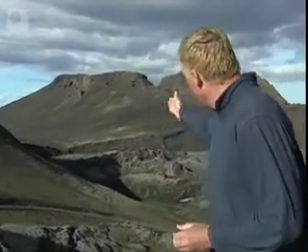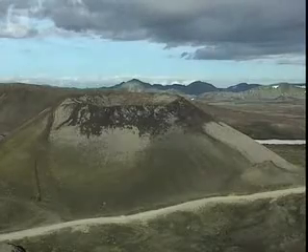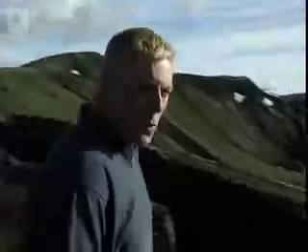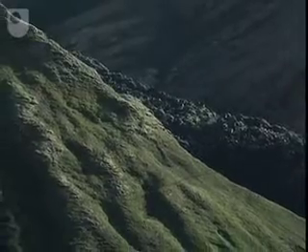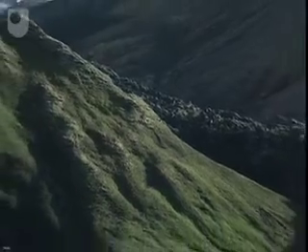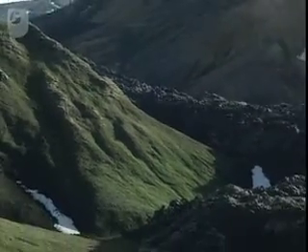Through the valley is the large basaltic explosion crater we've just come from. A little further down the fissure we have another basaltic explosion crater, this time a little bit smaller. But over here, flowing down into the lake, we have something quite different. This is a rhyolite lava flow. Let's go down and take a look at this rhyolite lava flow.